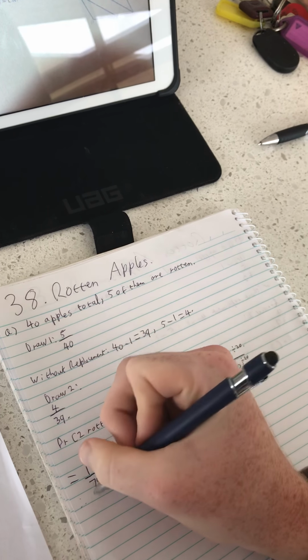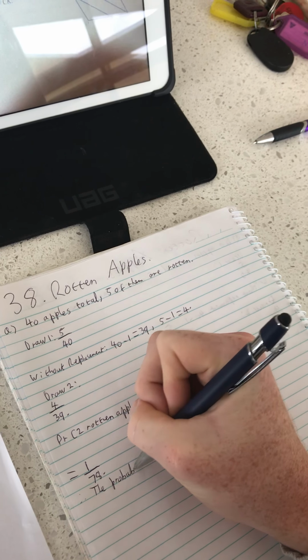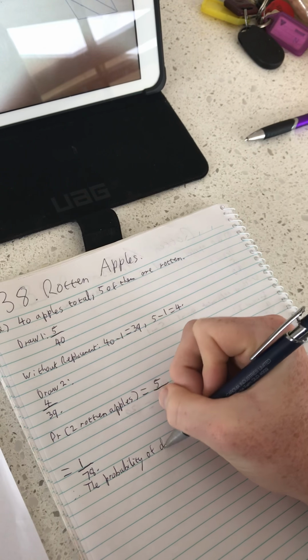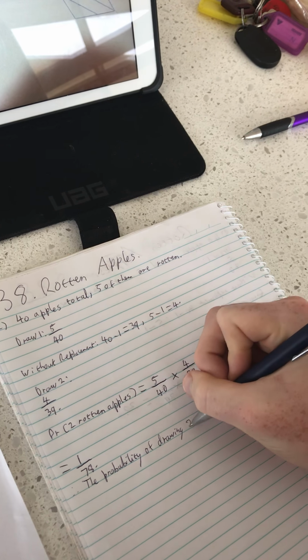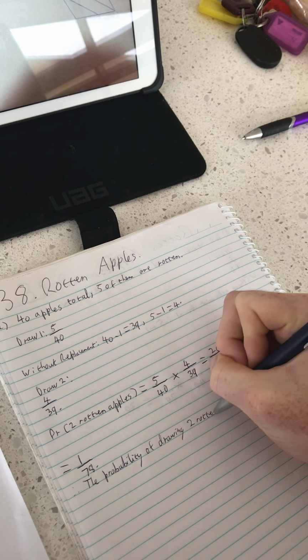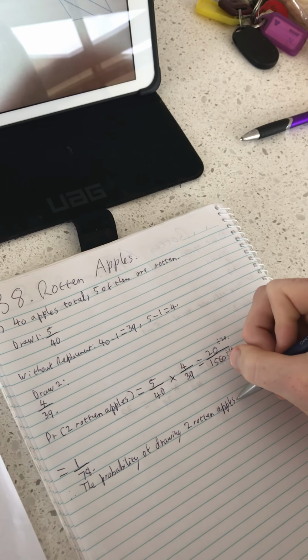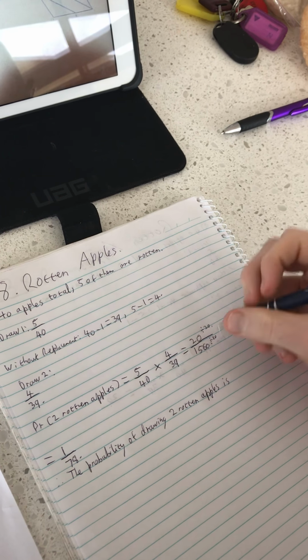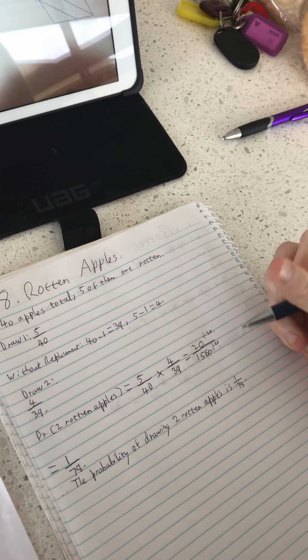Therefore, the probability of drawing 2 rotten apples after each other is 1 out of 78 chance.